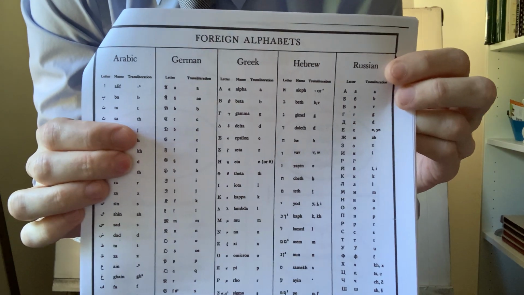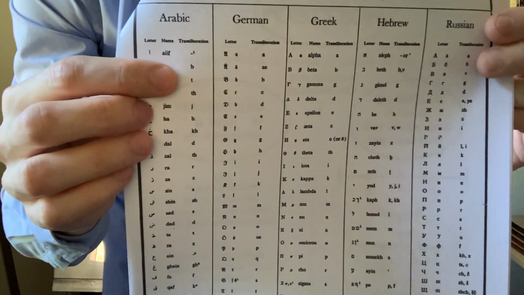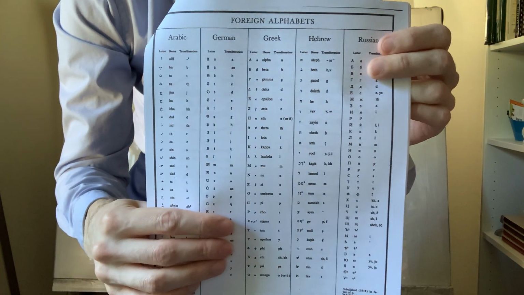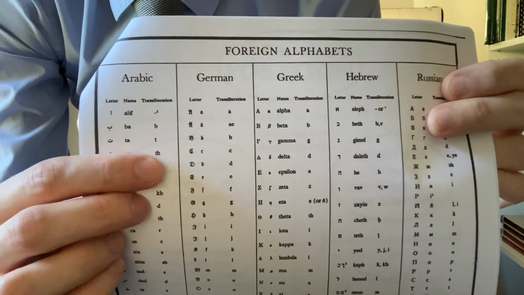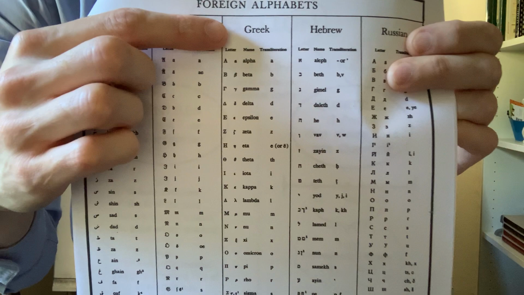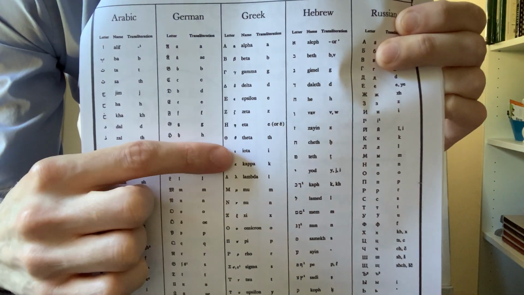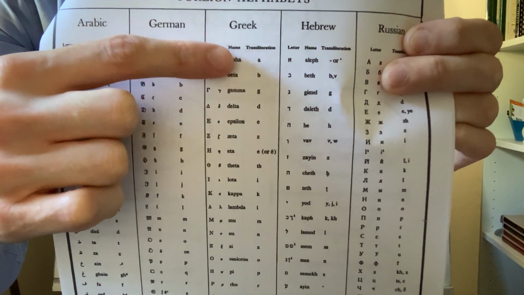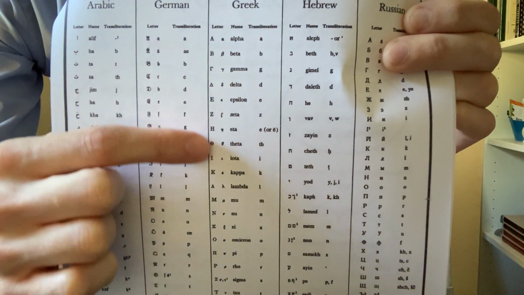And you'll see some natural similarities because they're derived from most likely Phoenician, I would guess. What is appropriate now is especially this middle column, because you will see the names and the symbols, uppercase and lowercase, of Greek letters.